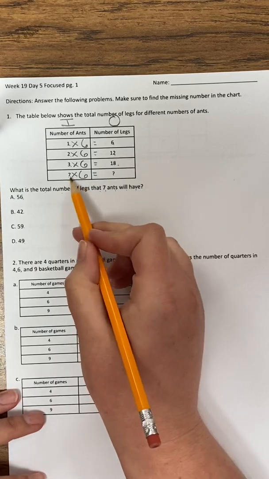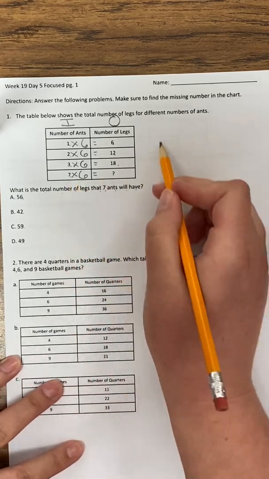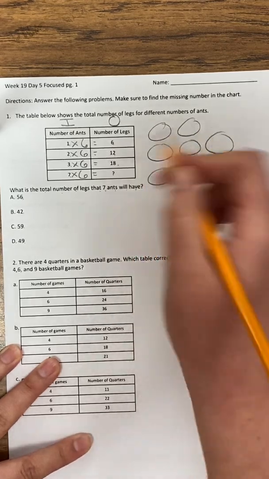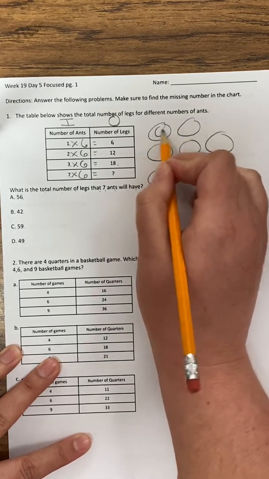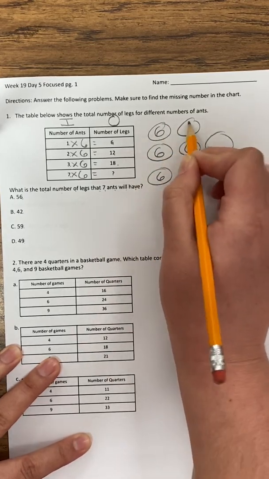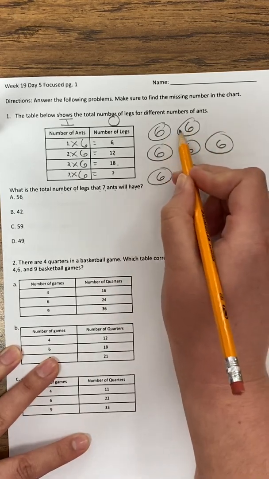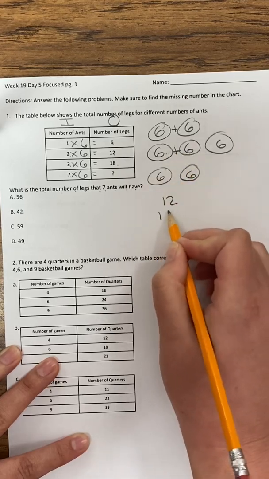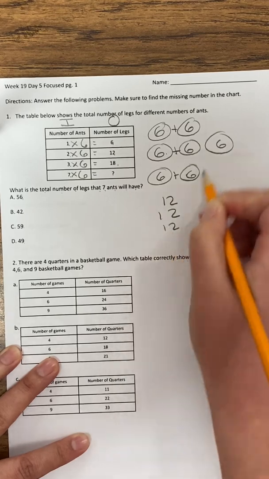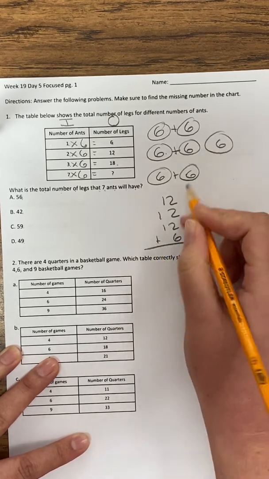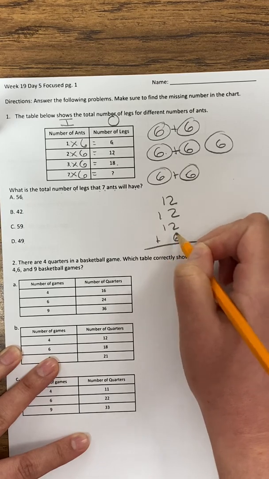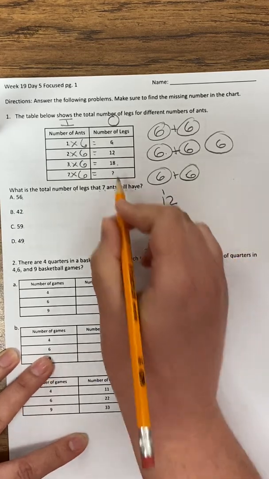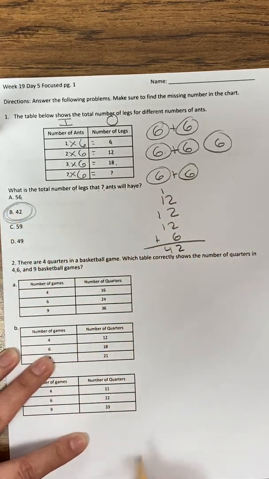So with this one, I'm just going to easily draw 7 circles. So right here, 1, 2, 3, 4, 5, 6, 7, and put 6 in each one. Well, I'm just going to write 6, make it faster. 6, 6, 6, 6, 6, 6. All right. 6 plus 6 is 12. So I have 12 here. Another 6 plus 6 is 12. Another 6 plus 6 is 12. And then a 6. Okay. So 2, 4, 6. Hey, 6 plus 6 is 12. Carry the 1. 1, 2, 3, 4. Our answer is, our missing number is 42.